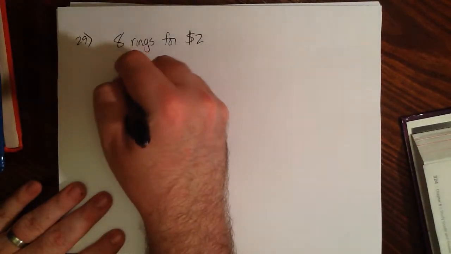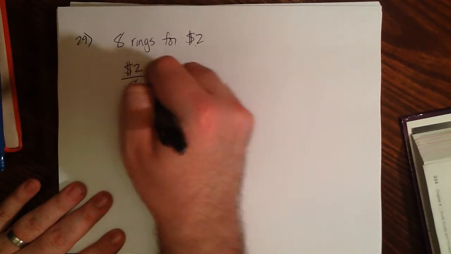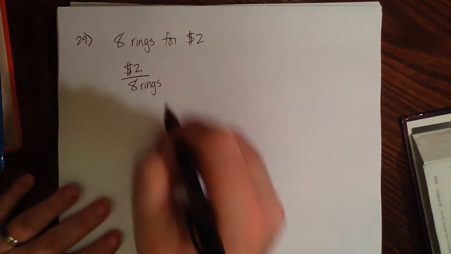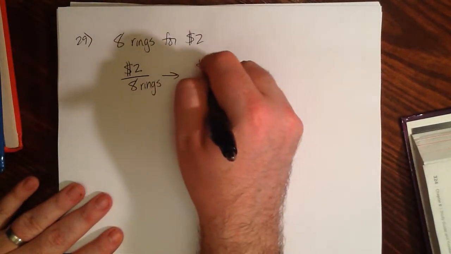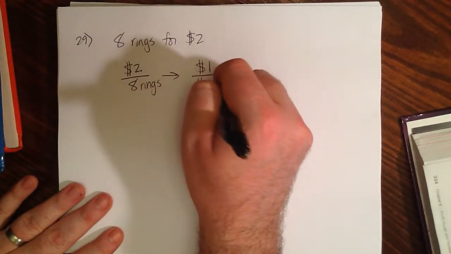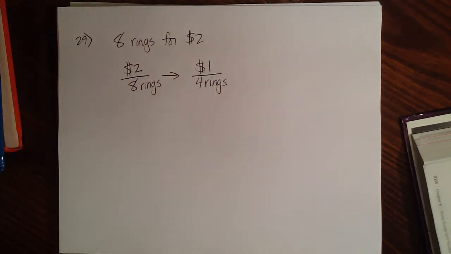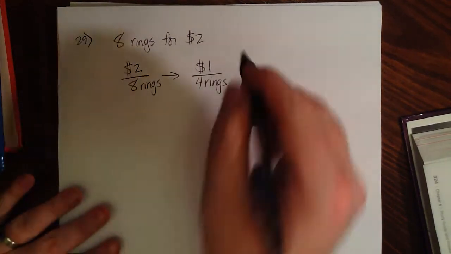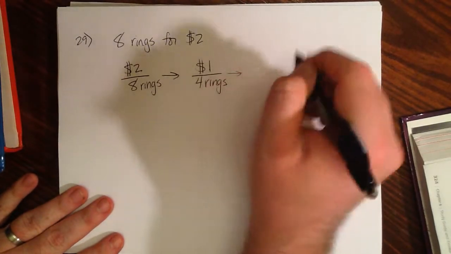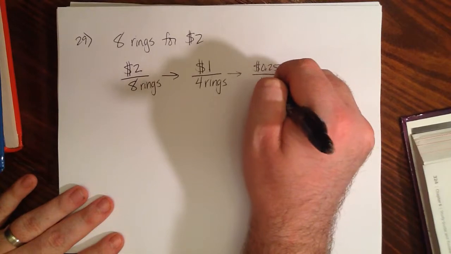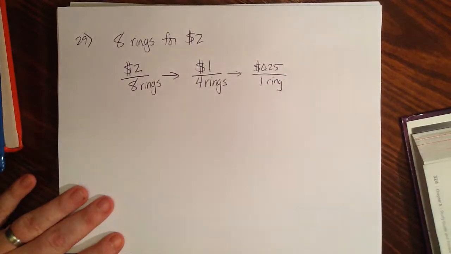So, that is $2 for 8 rings. Okay? Well, that reduces to be $1 for 4 rings. Okay? So, another way to think about that is if you divided both by 4, that would be 25 cents for every ring. That would be the unit rate.